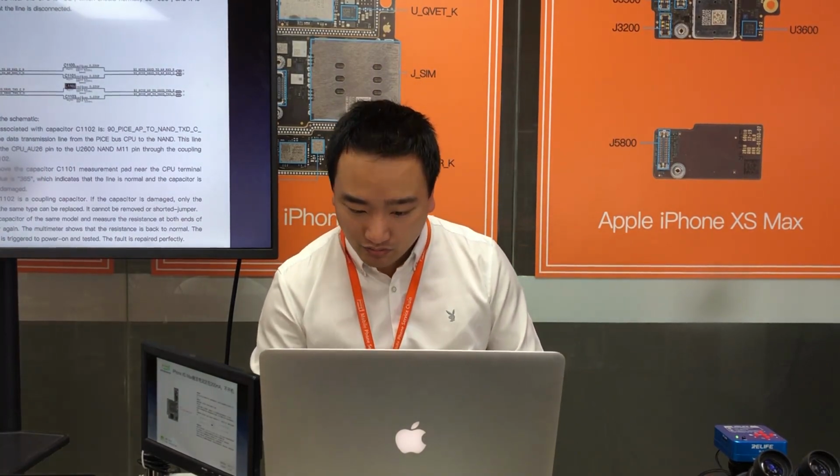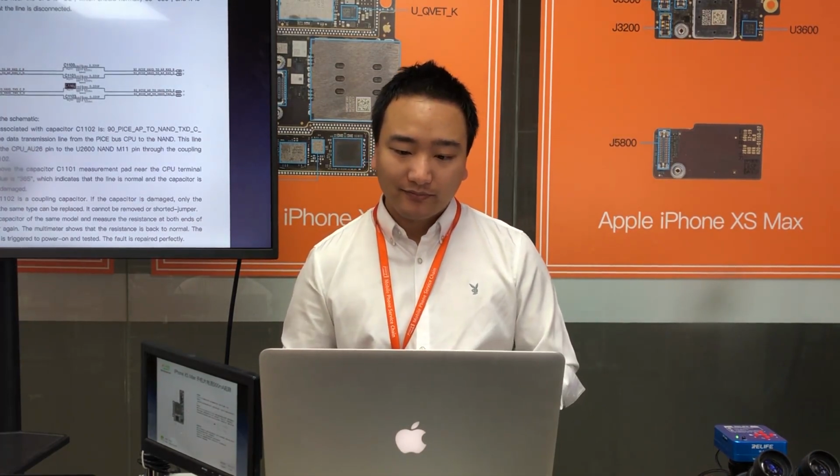The problem is finished. The next case is the iPhone XS Max, and the phone cannot power on. When we took it, the current was set at 200 mA. And this no power on is caused by the communication between the CPU and the NAND. This communication has some problem, and causes it not to power on. The communication line of the CPU and the NAND has PCIe 9. This PCIe 9 is used for data exchange between the NAND and the CPU. So we just need to focus on this PCIe 9 and repair it, and the phone can power on.